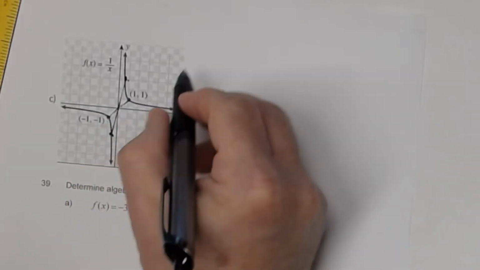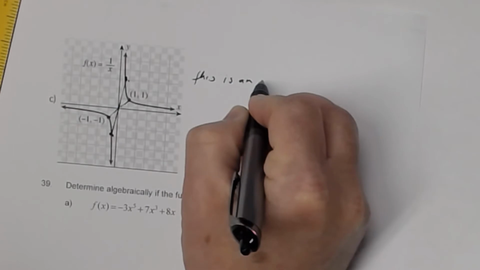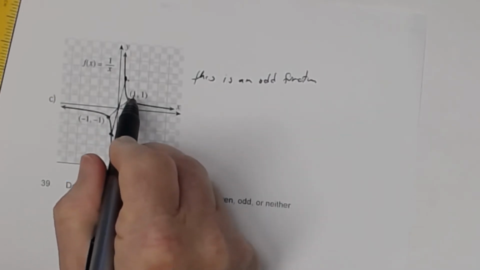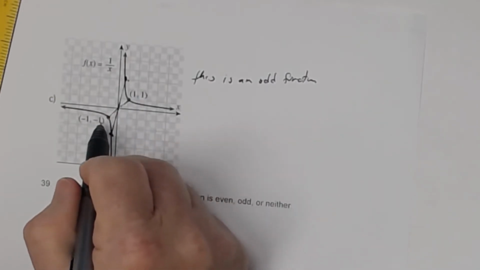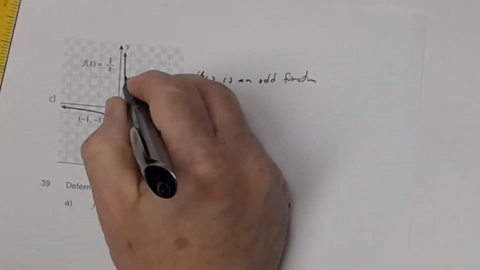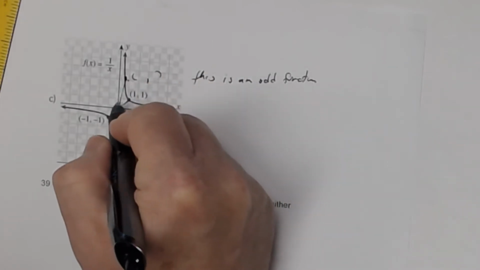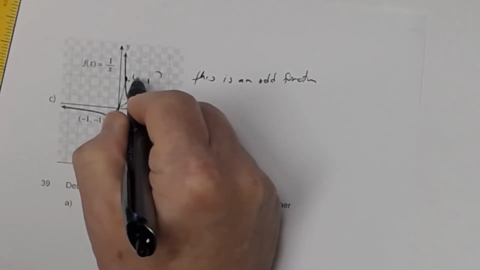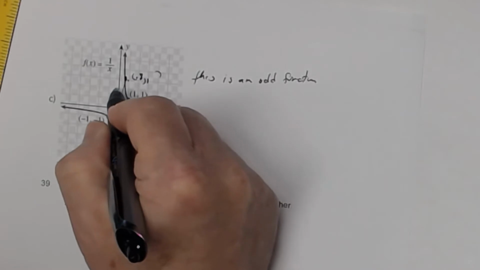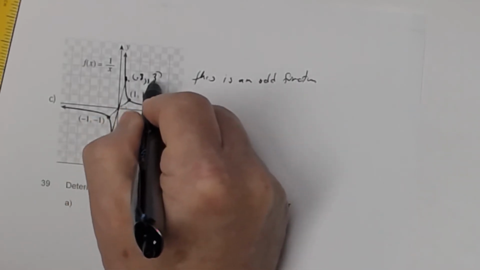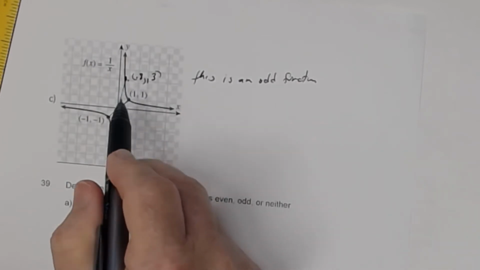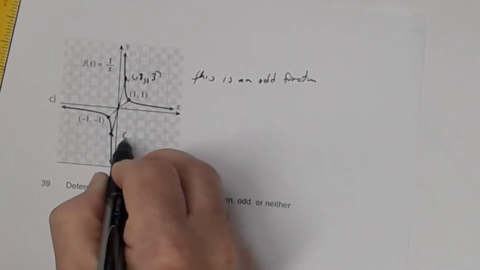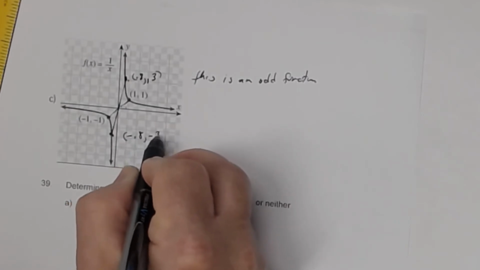And if it is an odd function, which it is, then the coordinates are opposites. So if you have a point 1, 1 on an odd function, then another point is going to be negative 1, negative 1. Same thing here. I'm making this up right here. Let's say each of these is one unit, so let's say this point is 0.8, 3. When reflected about the origin, it goes from the first quadrant into the third quadrant. So that point would be negative 0.8, negative 3.